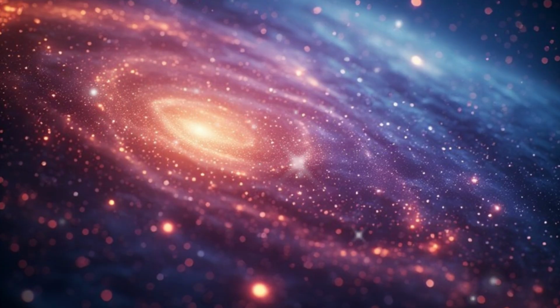Eventually, galaxy clusters may become island universes, cut off from each other by expansion so rapid that light itself cannot bridge the gaps. The cosmic web will dissolve into isolated points of light, scattered through an infinite darkness. But that fate lies countless billions of years ahead.